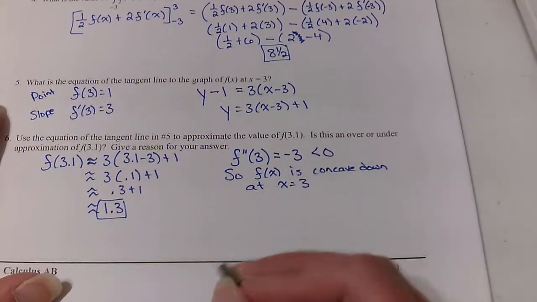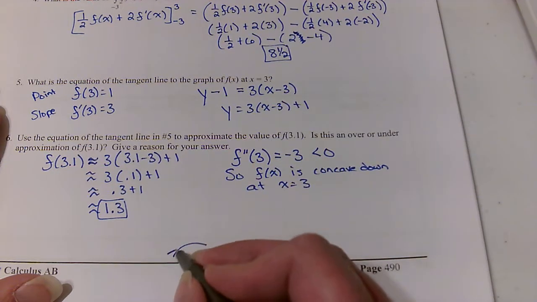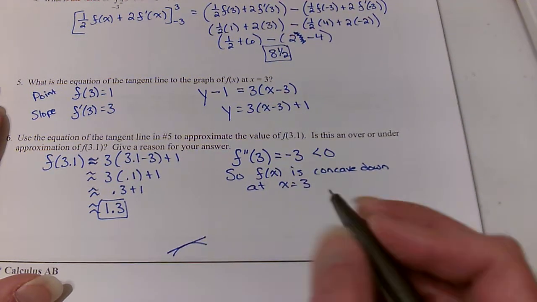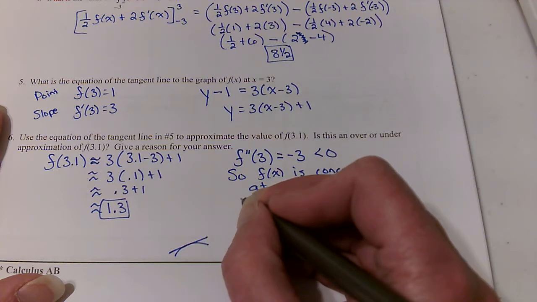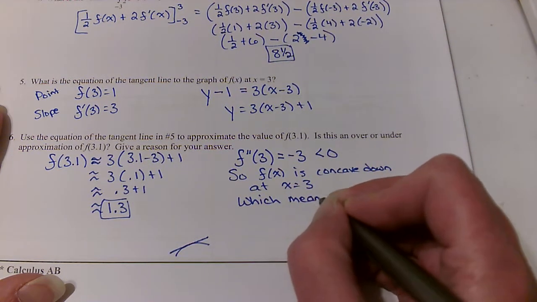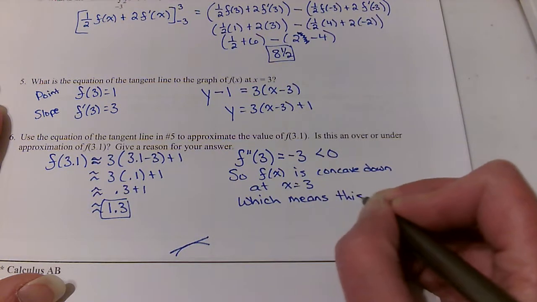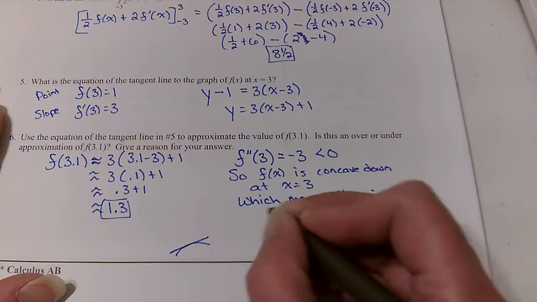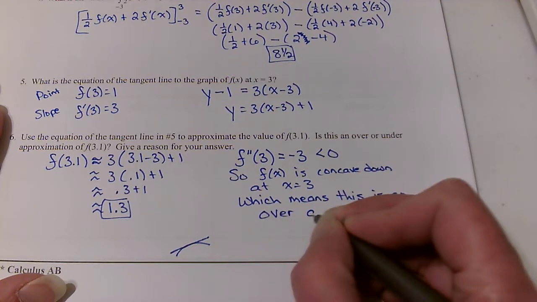So if it's concave down, then any line we draw is going to be above it, which means this is an over approximation.